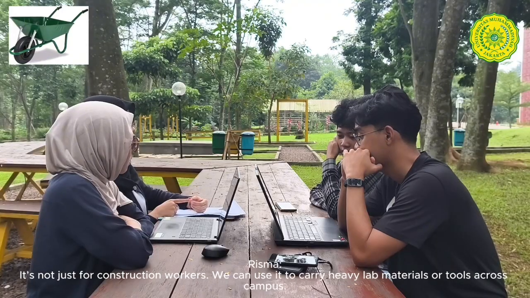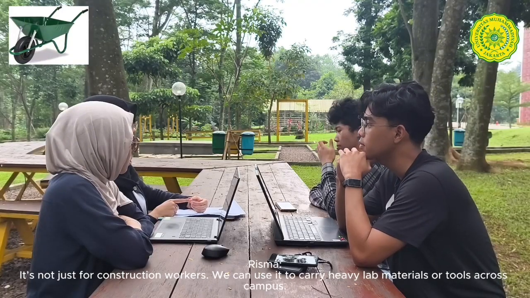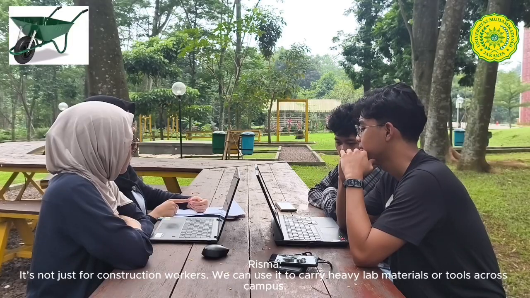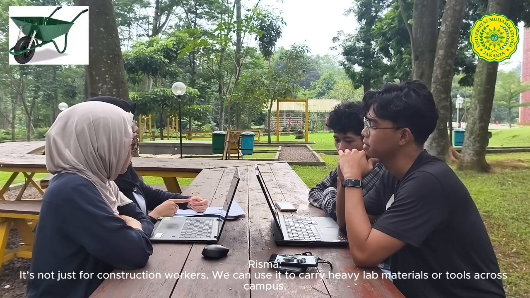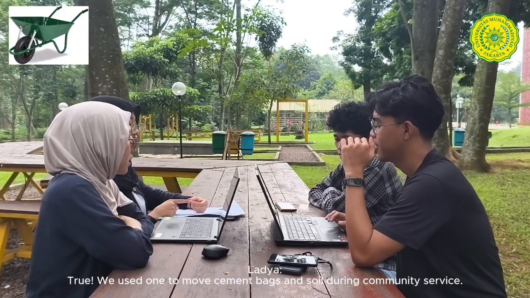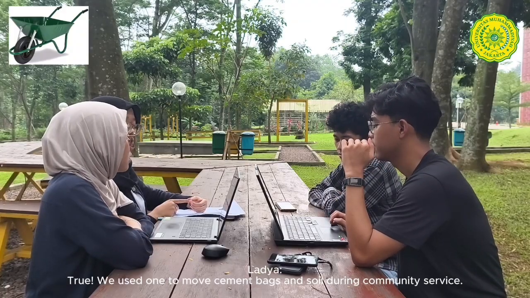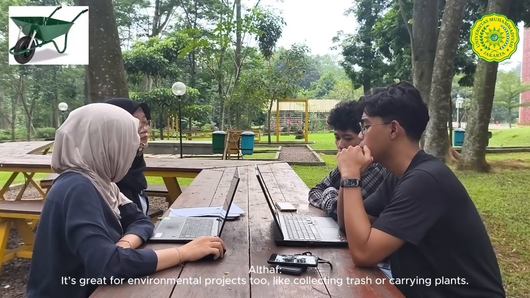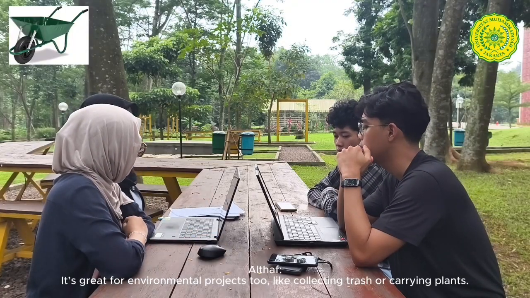It's not just for construction workers. We can use it to carry heavy or light materials or tools across campus. True, we use one to move cement bags and soil during community service. It's great for environmental projects too, like collecting trash or carrying plants.